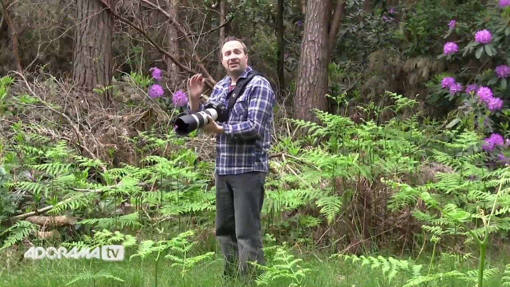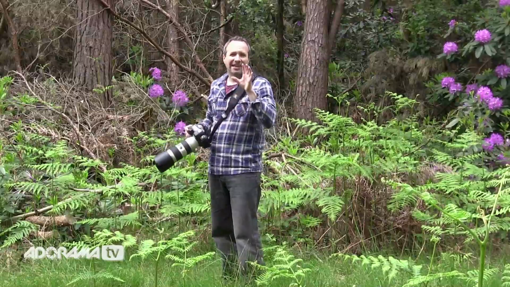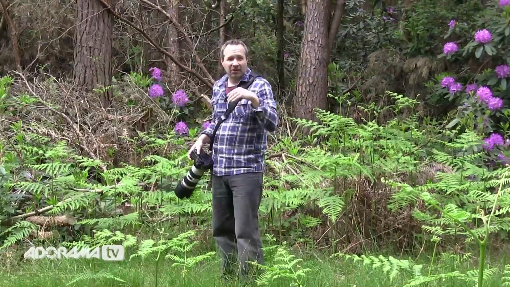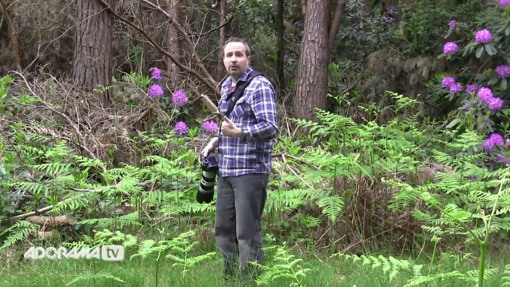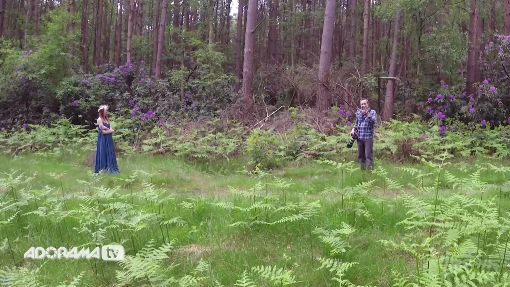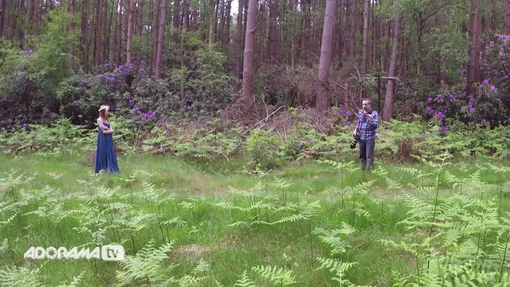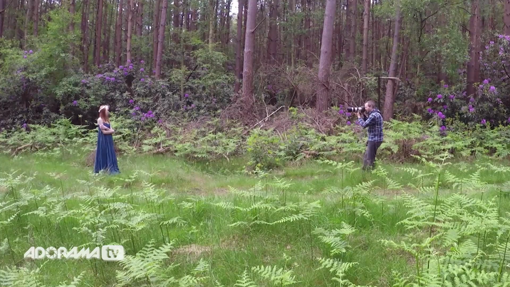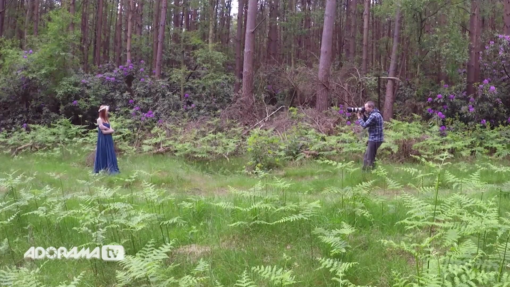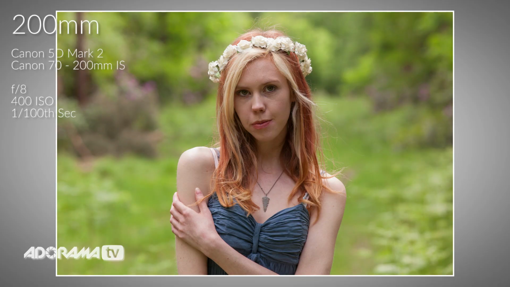So now I've swapped to my 200mm lens, and I'm going to take essentially the same shot. And by that I mean I'm not going to move, Fern's not going to move. The distance between us is going to be exactly the same, and that is really important. Okay, here we go. So as you might expect, it's a much closer shot because it's a much narrower field of view, and the two pictures, well, they look completely different. But are they as different as they first appear?